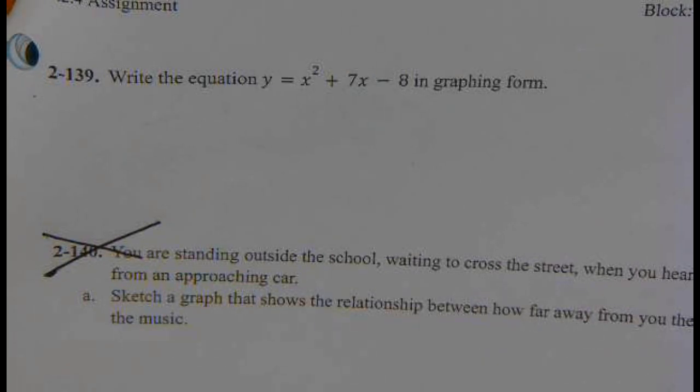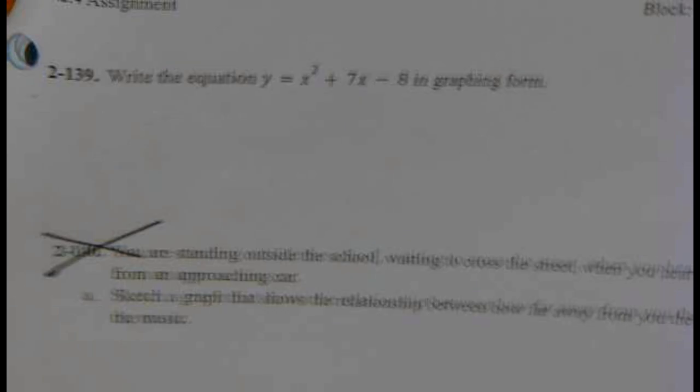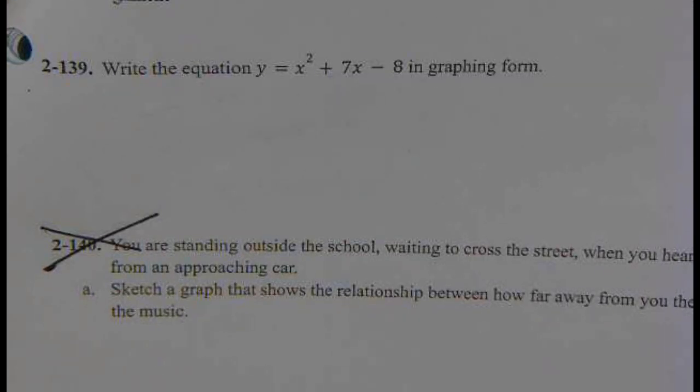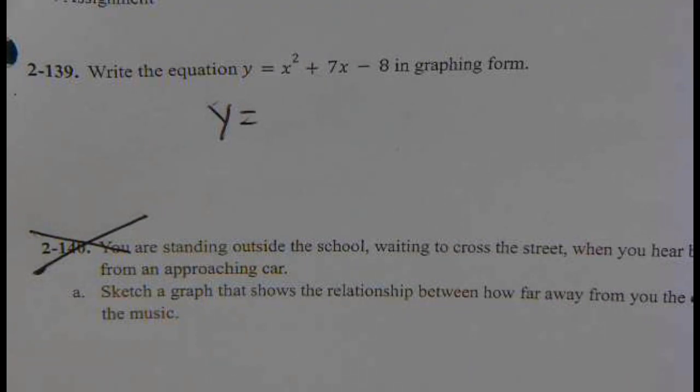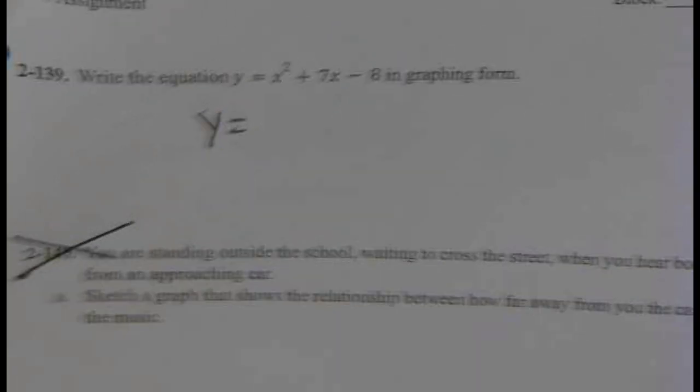All right, since I'm here and I got nothing better to do, let's make sure we know how to do 139. y equals... I want to write it in graphing form. I want to use the completing the square method. Do you? Ava, you want to use the completing the square method, right? You looked very, what word is that? Enthusiastic. That's what I was trying to say. Yeah, you looked enthusiastic about it. Let's go ahead and do it.